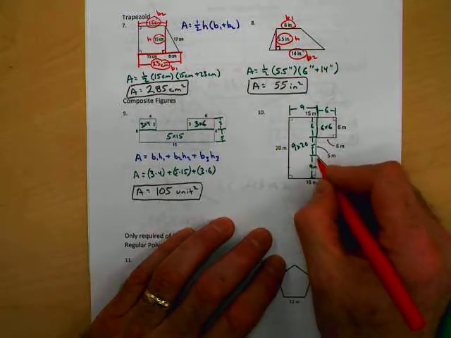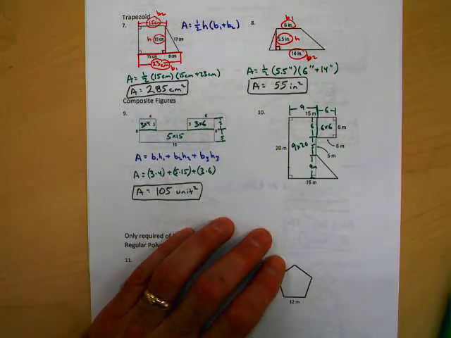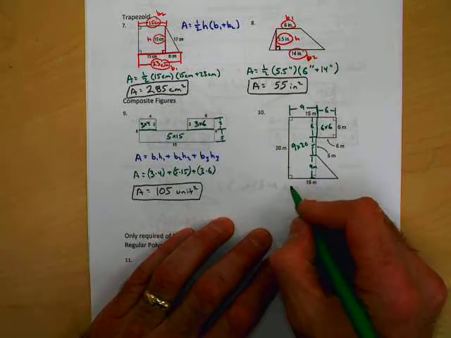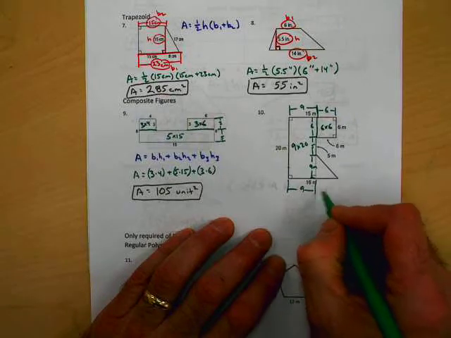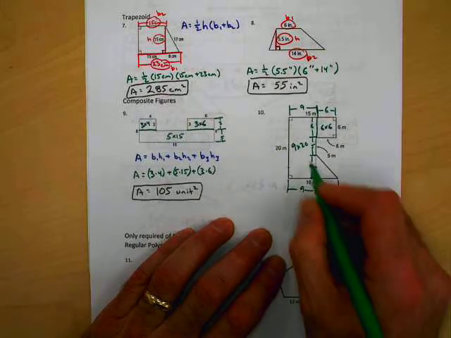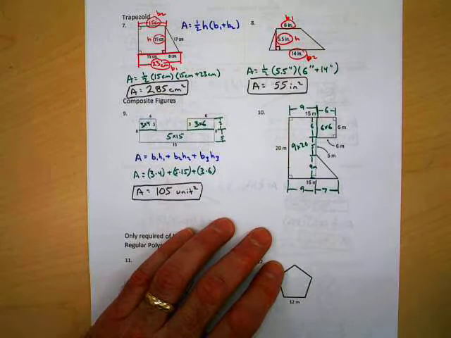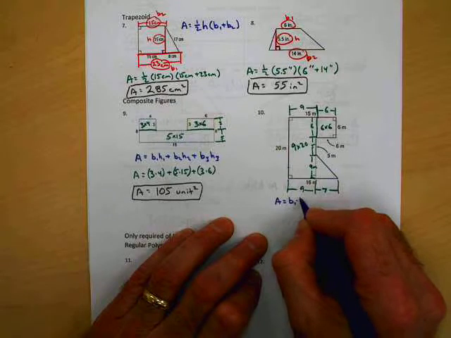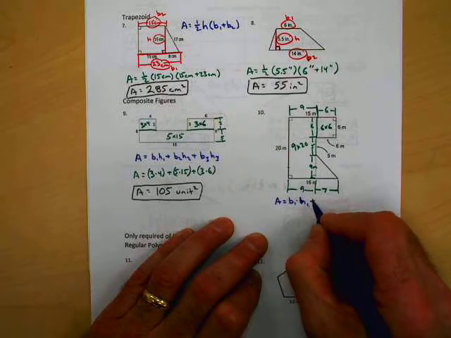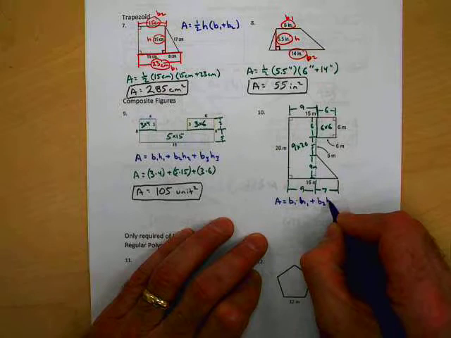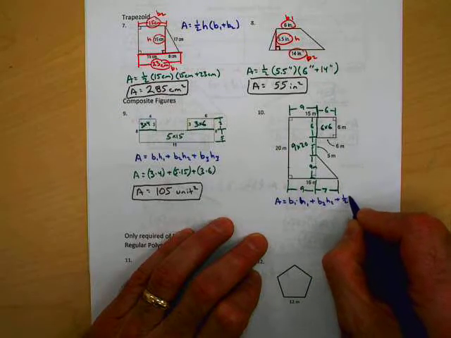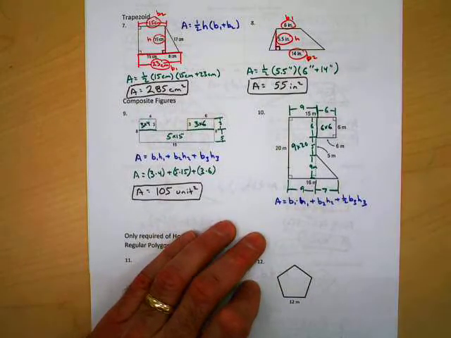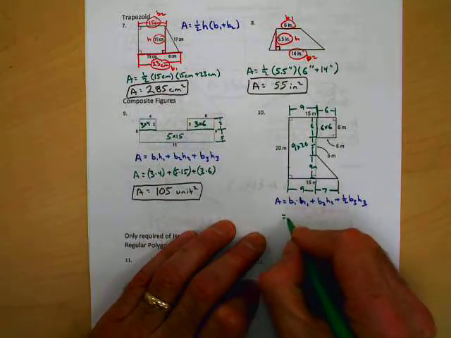This triangle, we had this being 9. So if this is 9, that means that's 7. I have a 7 by 9. So plugging this in, area equals base 1 times height 1, base times height, plus base times height of the second figure, plus 1/2 base times height of the third figure. And that was 7 and 9. So I plug those values in, and I'll let my calculator do the rest of the work.